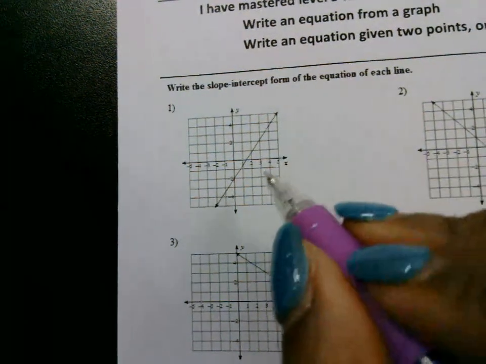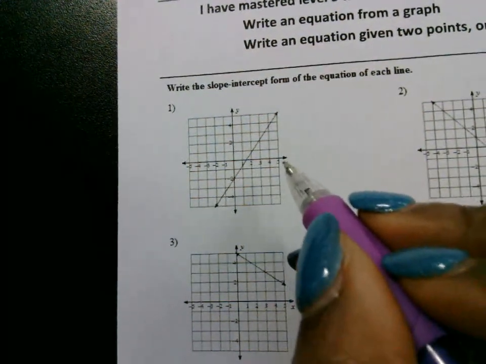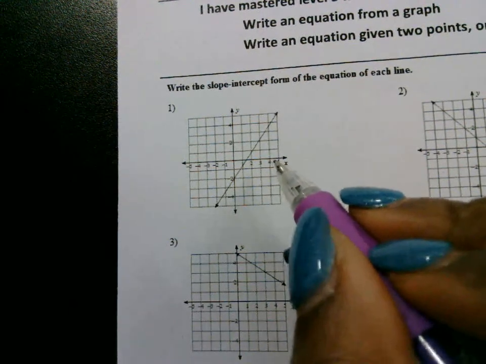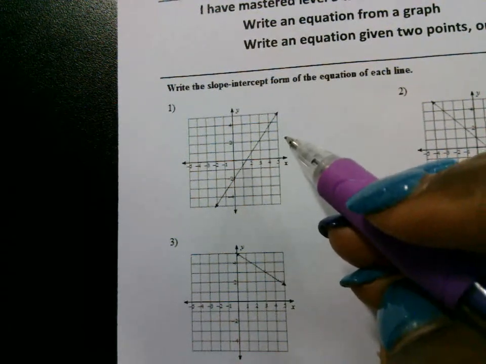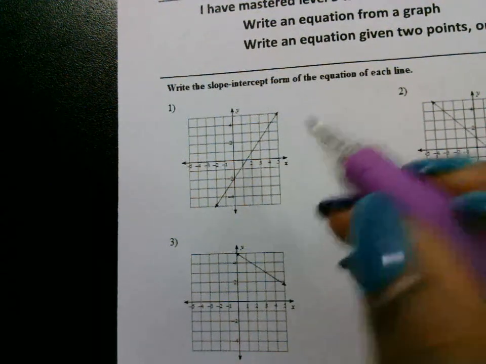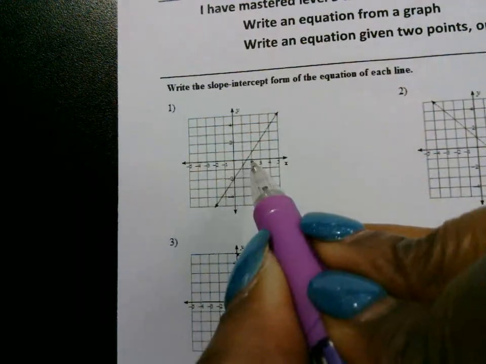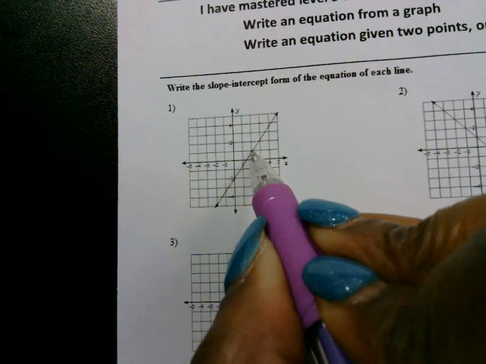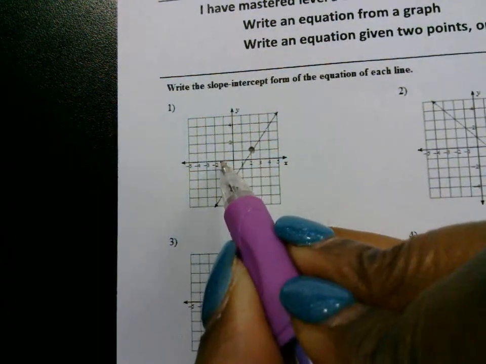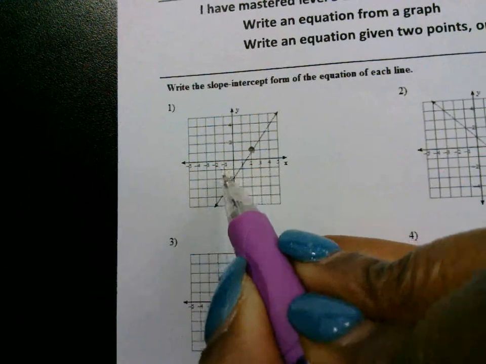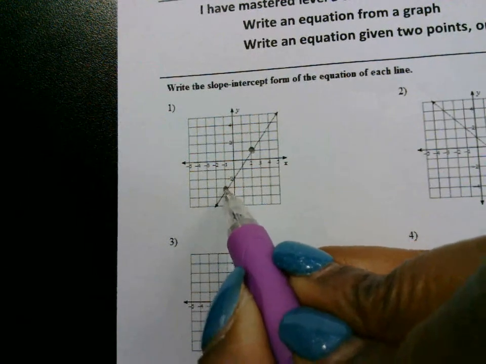Okay, so let's look at this. What are 2 points that I can read that are actually on the line? Can somebody give me 1 point that is actually on this line? Positive 2 and 1. That's a good point. What's another good point on that line? -1 and -3. Very good. That's another good point.